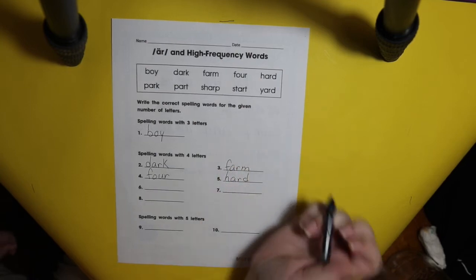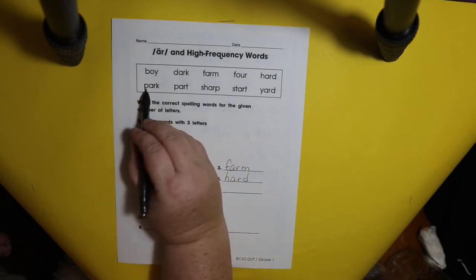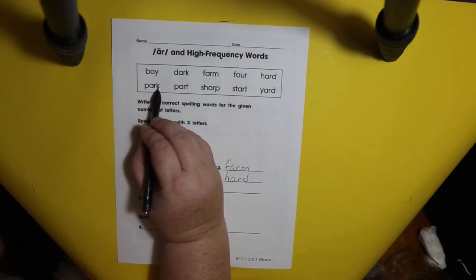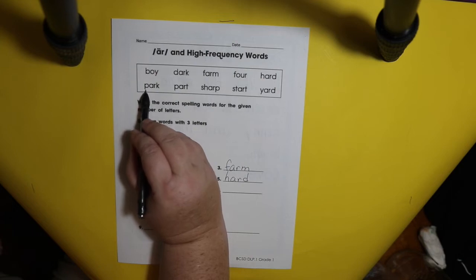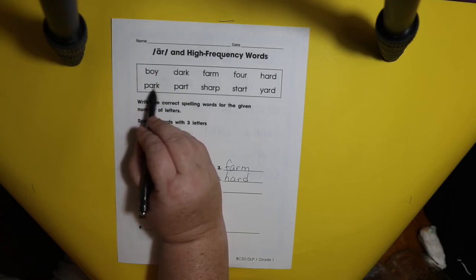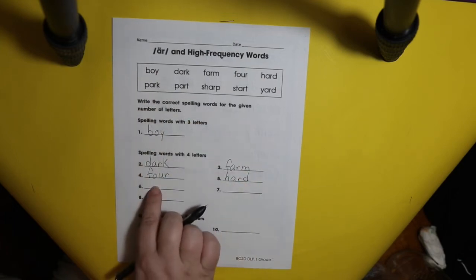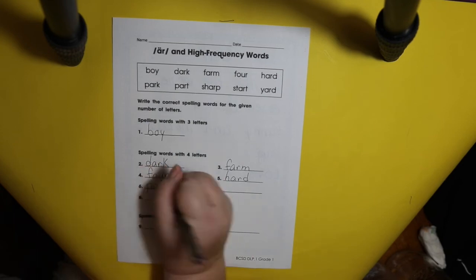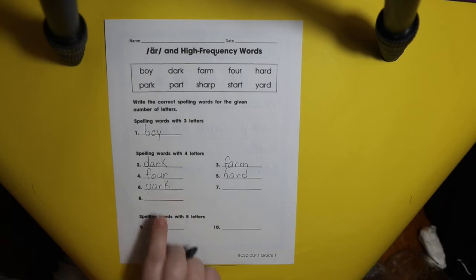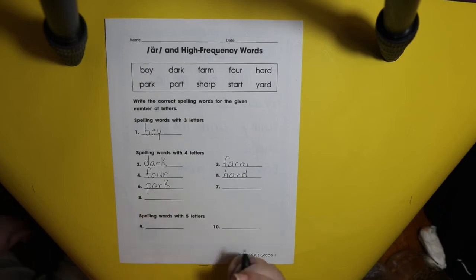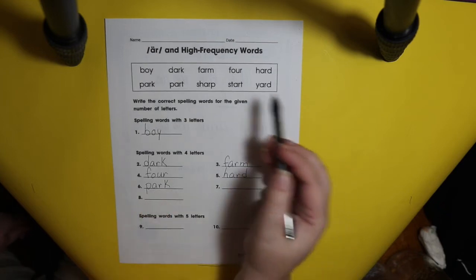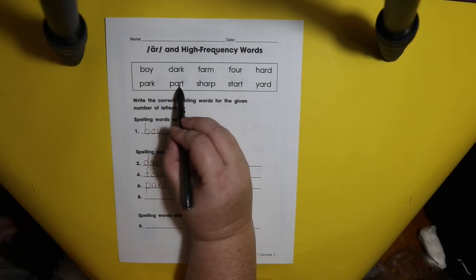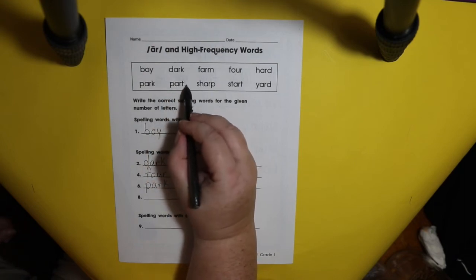H-A-R-D. Let's look at this one. 1, 2, 3, 4. 4 letters. Let's sound it out. Park, park. And it goes here because we said it had 4 letters. P-A-R-K. And we want to make sure we spell those correctly because we don't want to practice them incorrectly. 1, 2, 3, 4. Also has 4 letters, so we're going to write that one down.